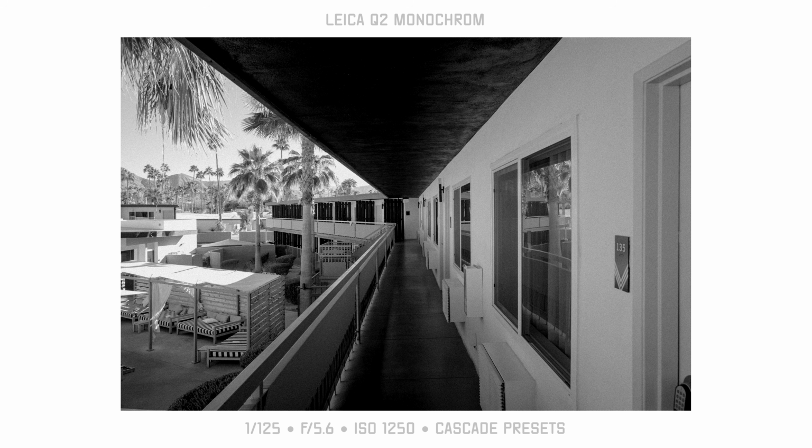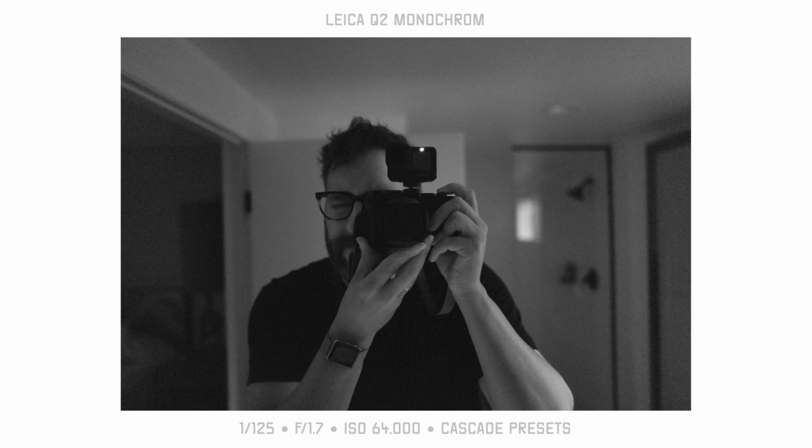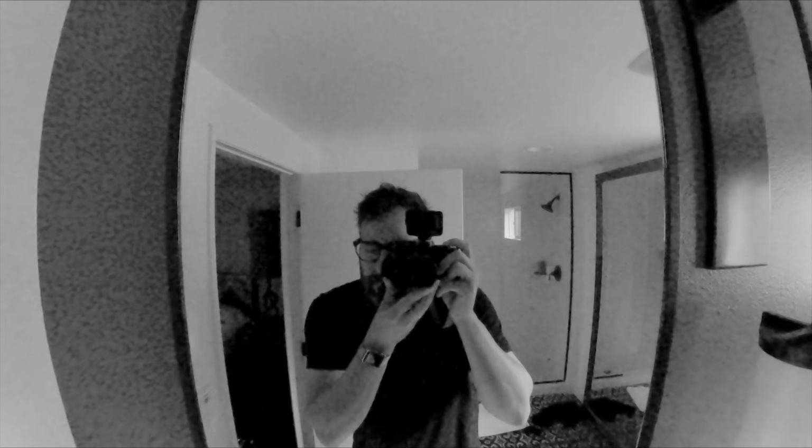A couple months back, I took a trip down to Palm Springs last minute to photograph a wedding for a friend of mine who wasn't able to make it out of New Zealand. And I had an extra day to hang out and walk around. So I just decided to leave the hotel room around dusk and make some images on the Q2 Monochrom. You can see these last two are at 64,000 ISO.